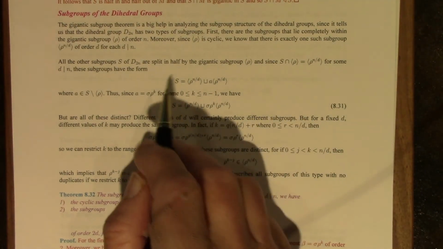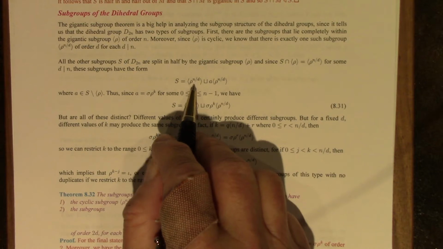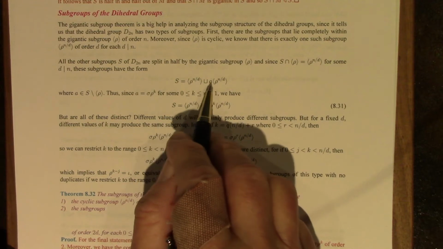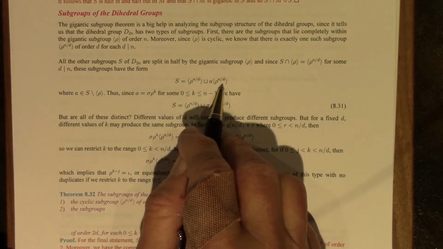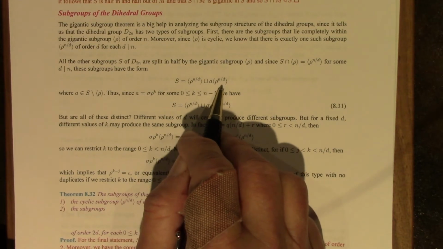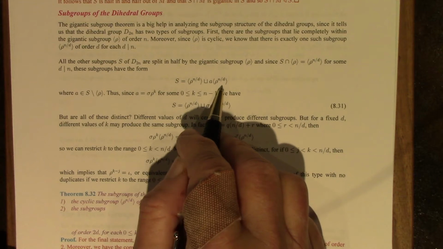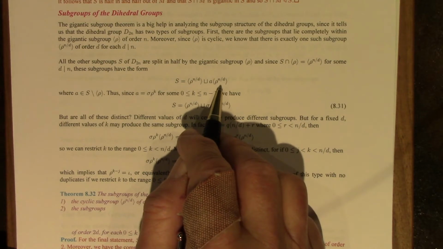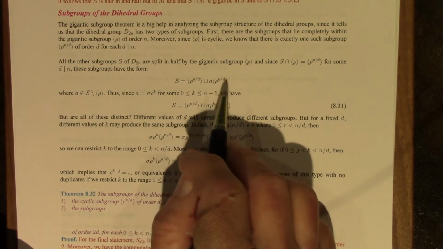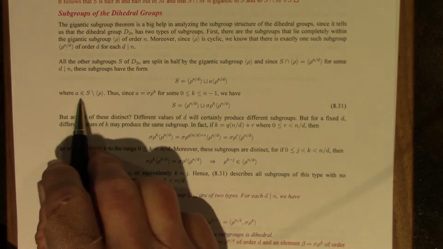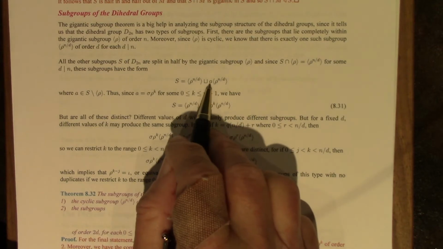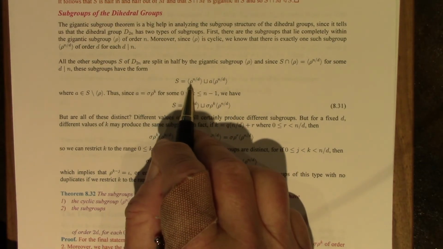Therefore, the entire subgroup S is the disjoint union of the portion that's in the gigantic subgroup and a coset of that, a non-identity coset. So A times that portion of the subgroup that's in the gigantic subgroup. I know that's a lot of words. I hope that's making sense. Maybe I should speak more slowly. So A belongs to the subgroup, but not the gigantic subgroup. And that means this coset is not equal to this.